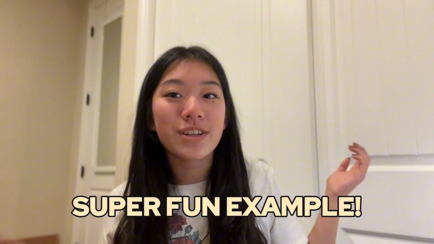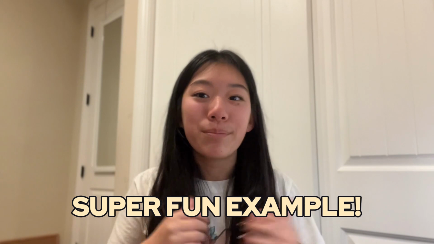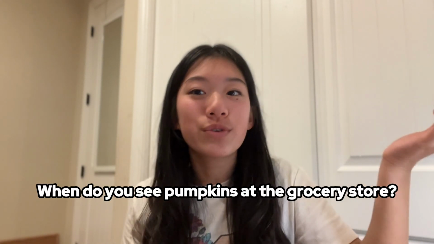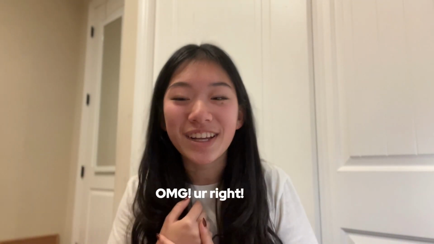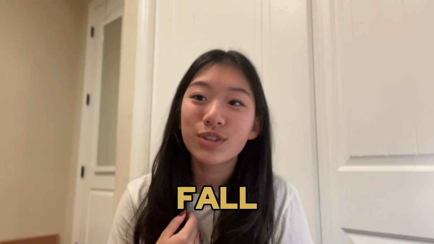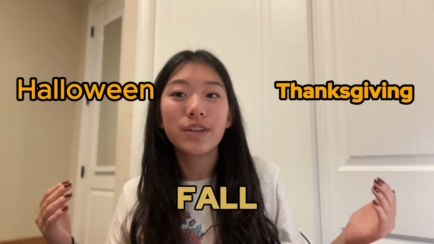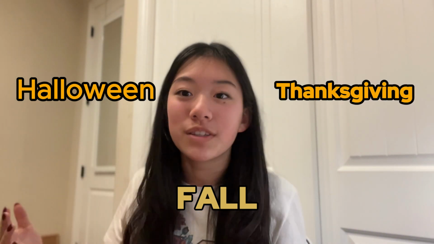So moving on to our super fun example, pumpkins and seasons. So when do you see pumpkins pop up at the grocery store? Oh my gosh, you're correct. Pumpkins sell out during the fall season, especially with Halloween and Thanksgiving going on, and everyone just wants to buy pumpkins for their own home.